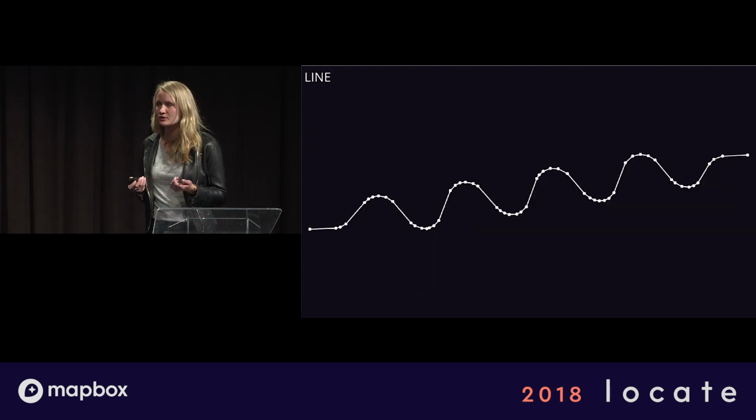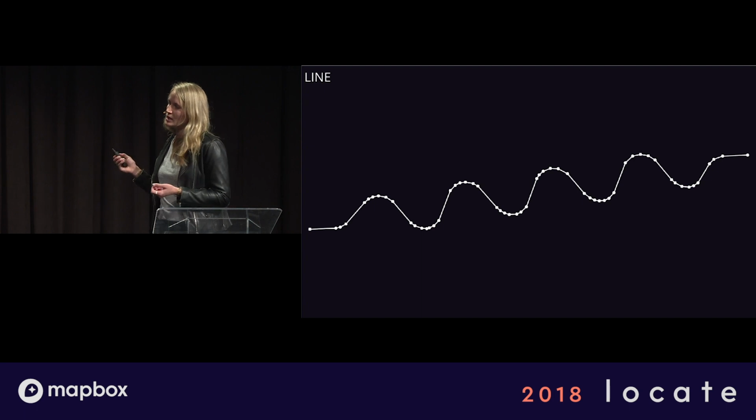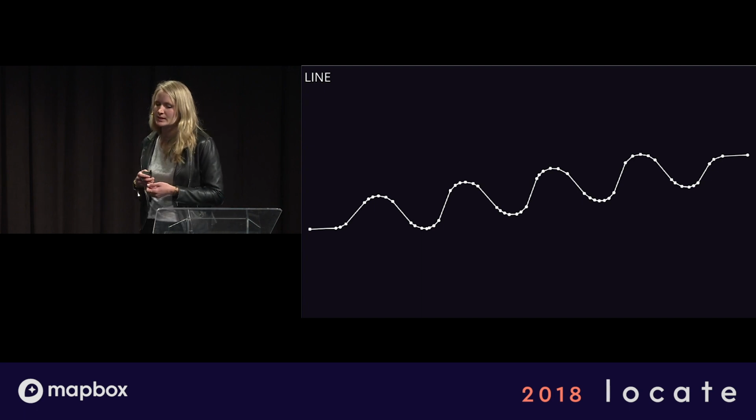This is a line geometry. I actually didn't make this up. This is the real geometry of Lombard Street in San Francisco, very famous street.